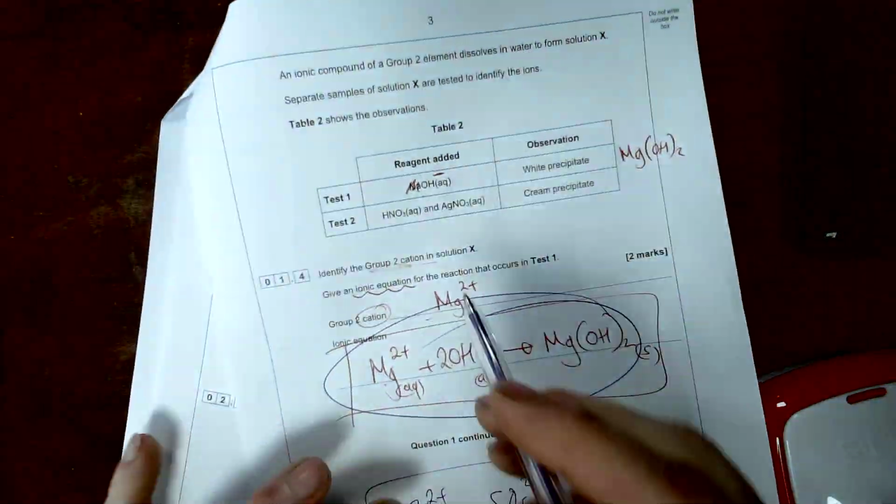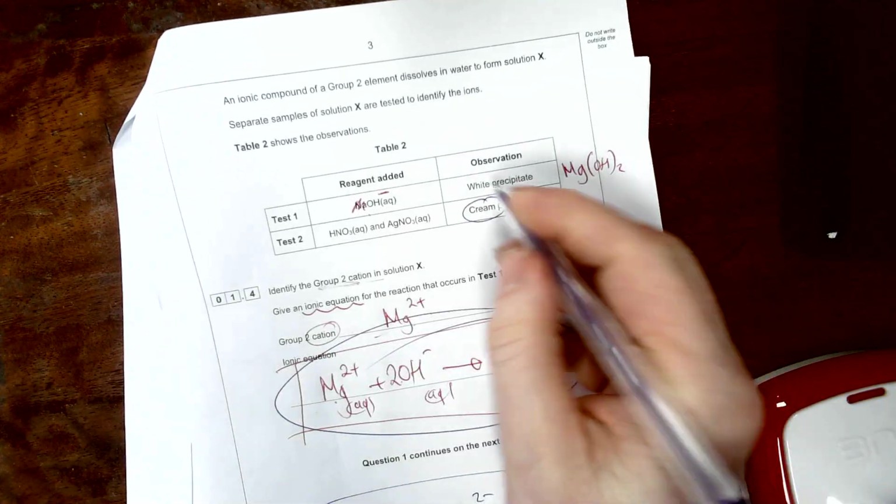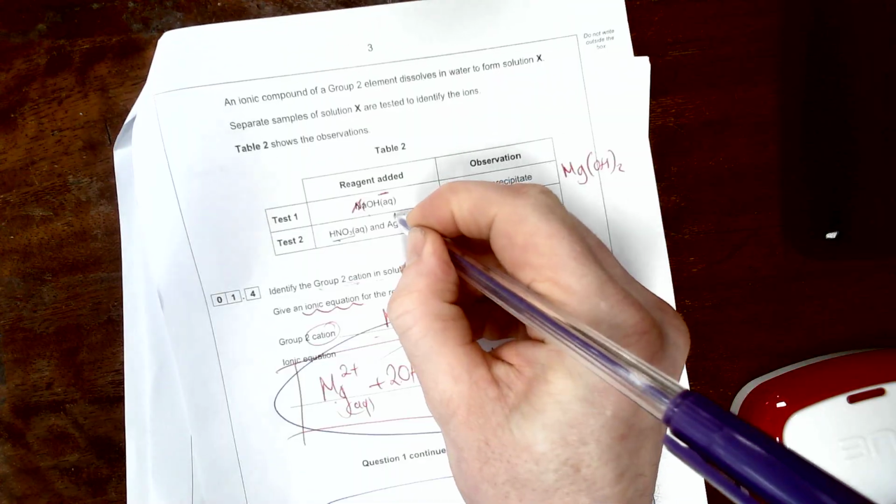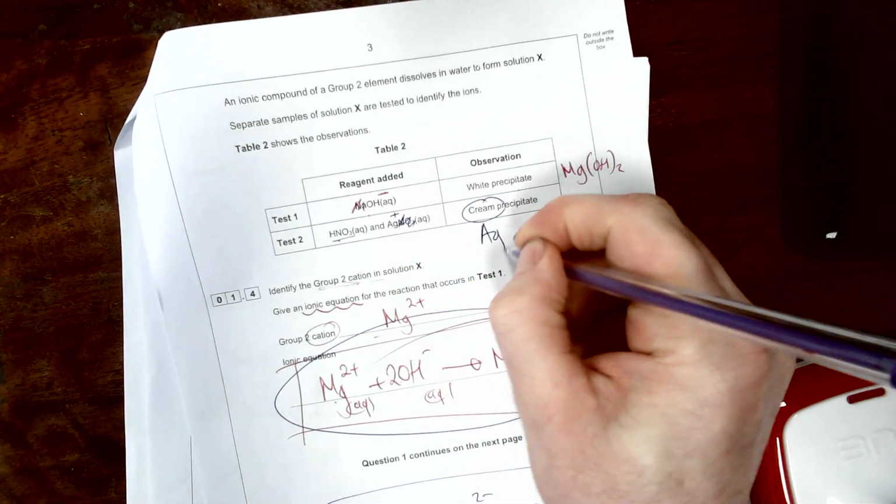The other test was you get a cream precipitate when you add nitric acid and silver nitrate. So when you add silver ions, you get a cream precipitate. This is AgBr, and it's a cream precipitate.